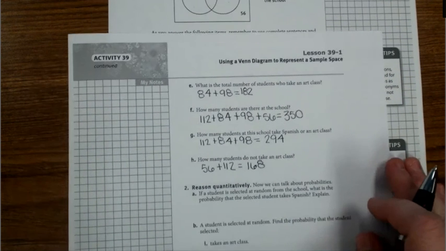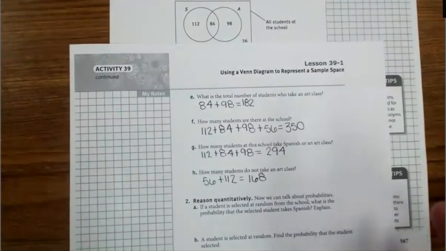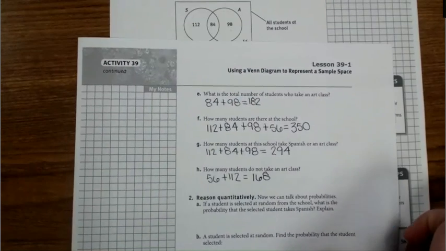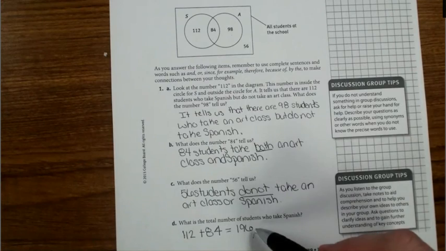We're now going to move to question 2. Now we can talk about probabilities. If a student is selected at random from the school, what is the probability that the selected student takes Spanish? Well, taking Spanish was 196 students, right?